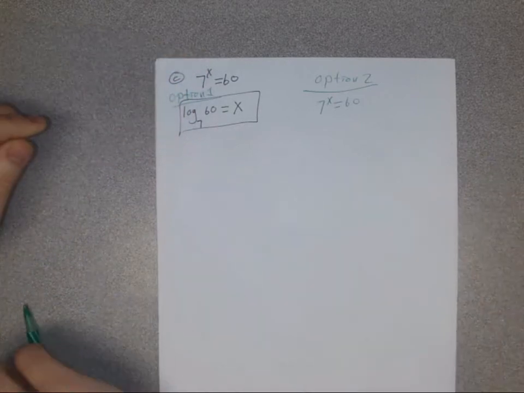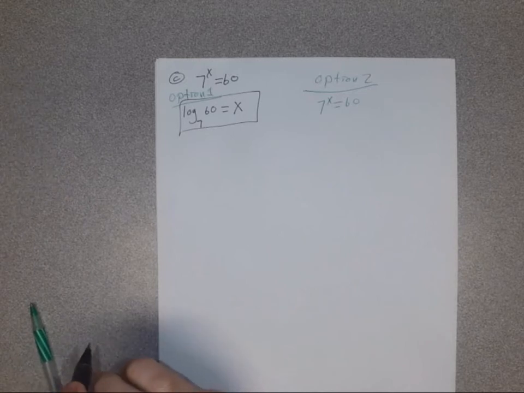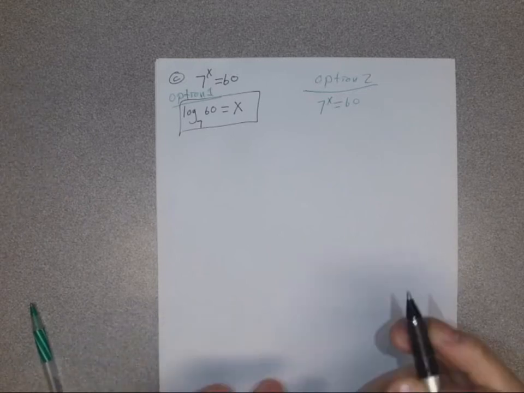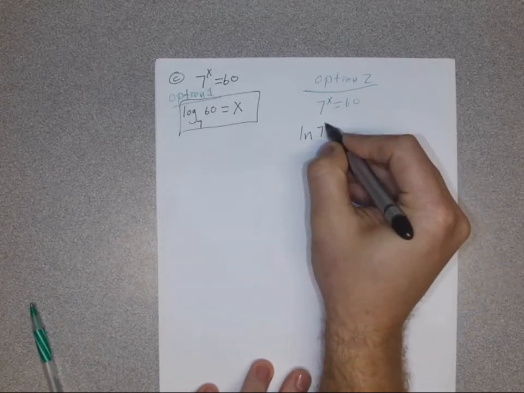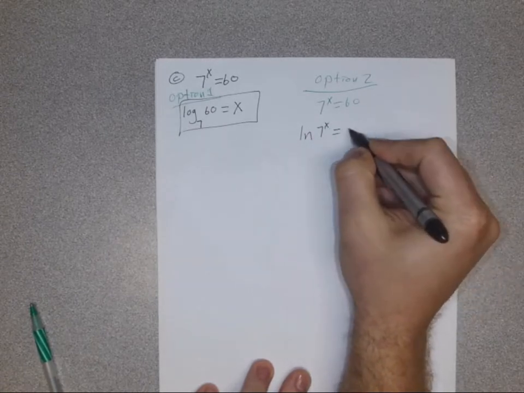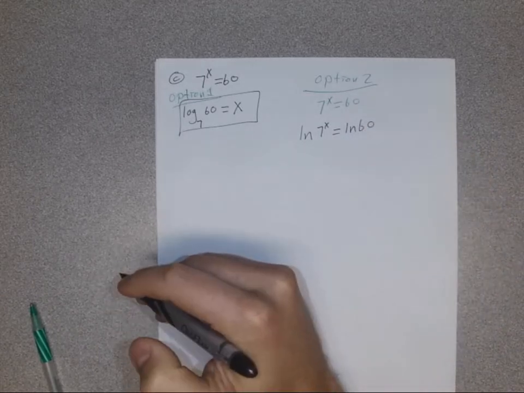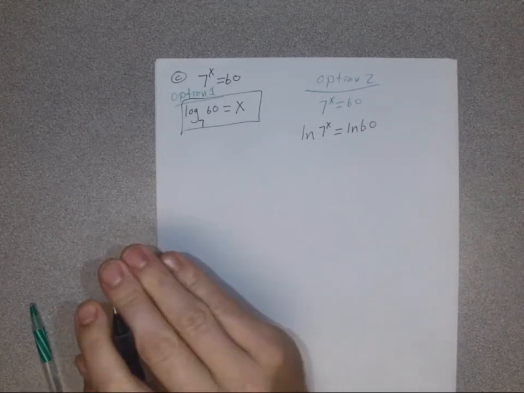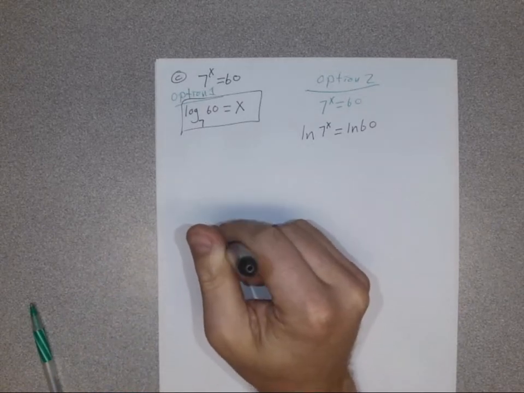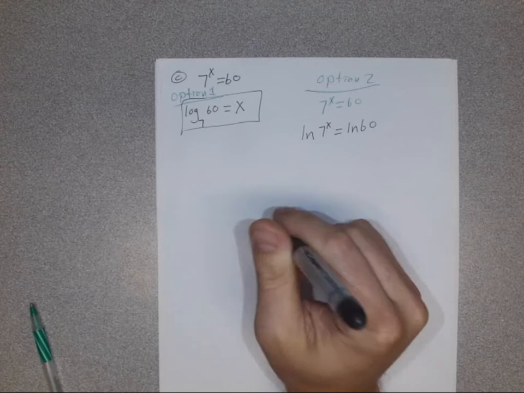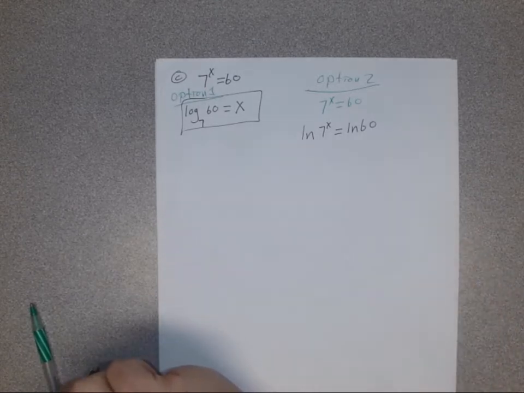The same thing is going to happen here, except we can use natural logs or logs. So I'm going to take the natural log of both sides. Natural log of 7 to the x power is equal to the natural log of 60. As long as I do the same thing to both sides, I'm not changing anything, and we're still good.